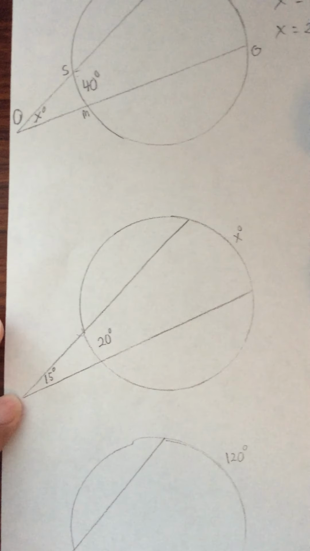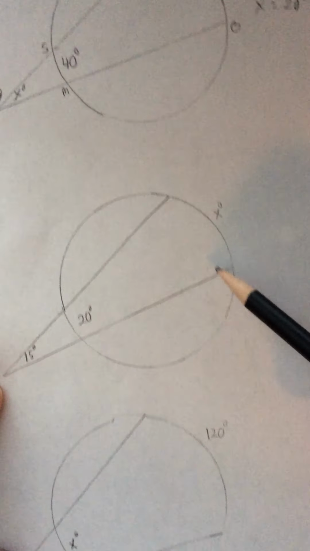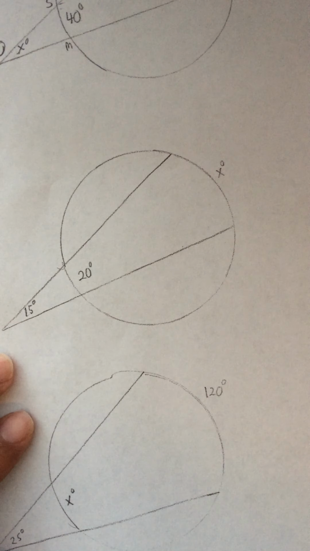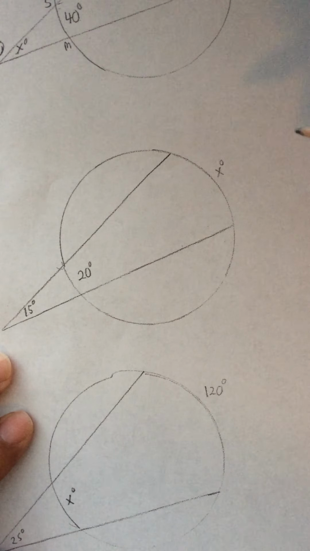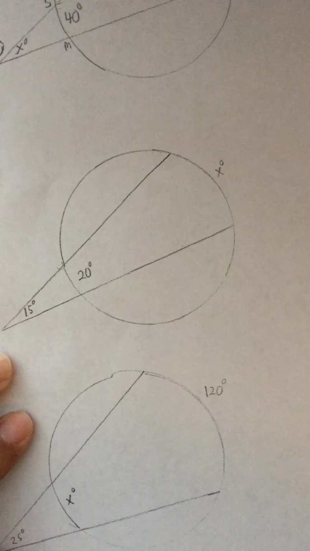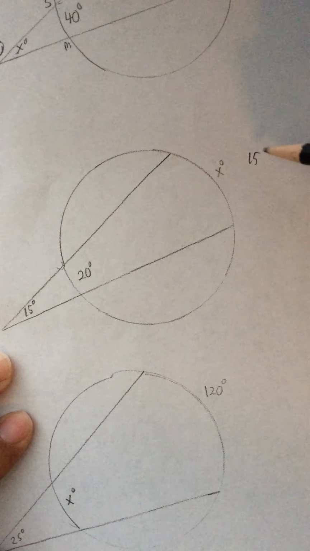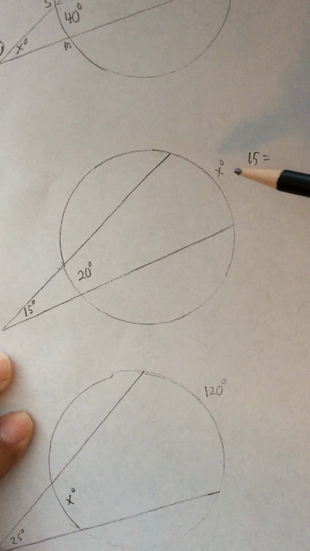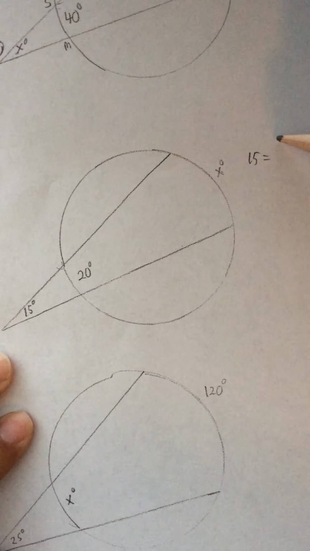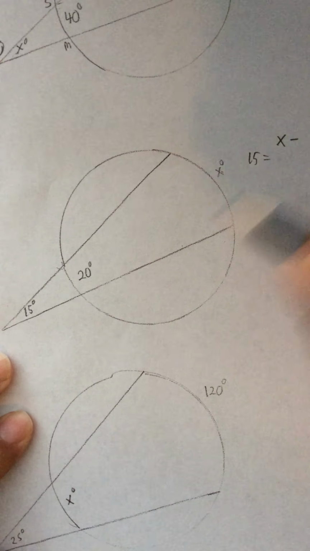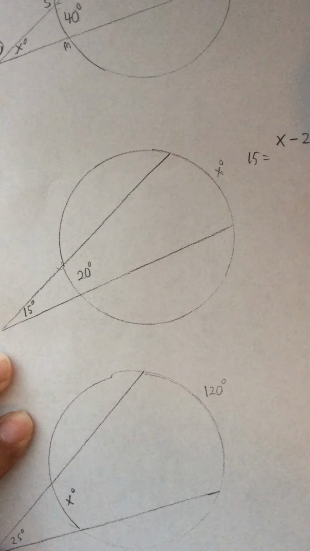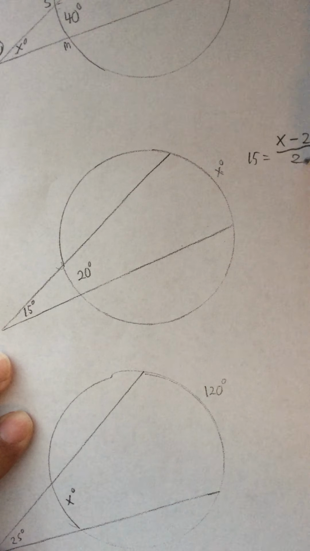The second one will be like this one down here, which again, we're just going to use the same formula up there. So we're going to use the outside, which we know is 15, is going to equal the large, which is x right now, minus the small, 20, and divide it by 2.